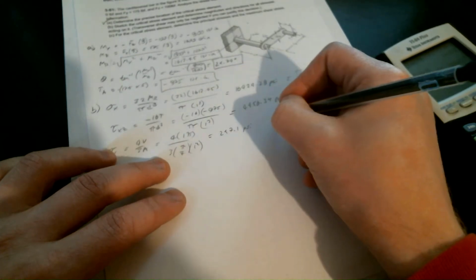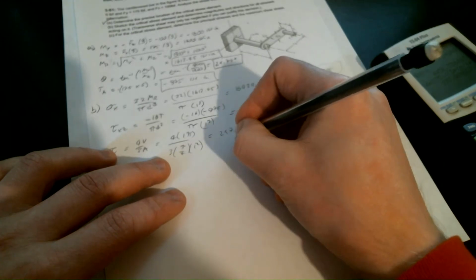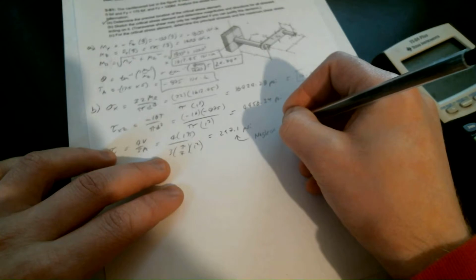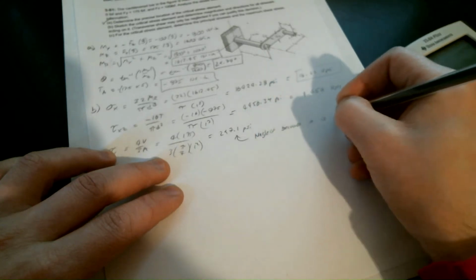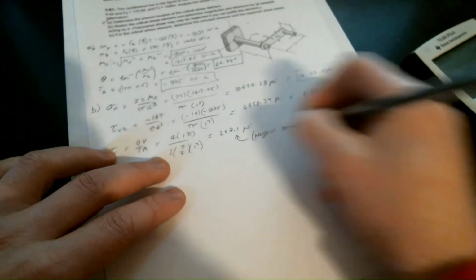We can neglect it because in comparison, it is so small.